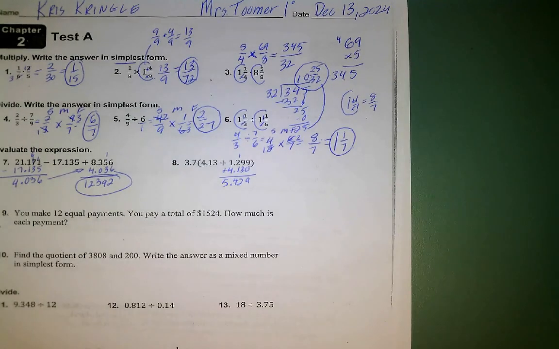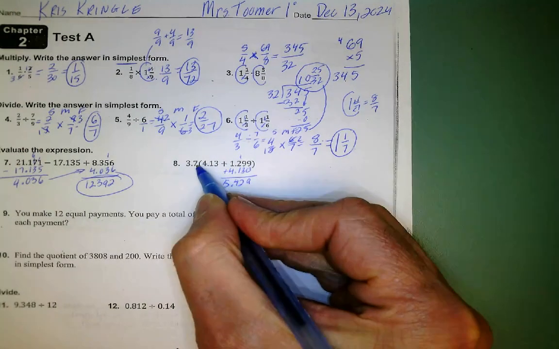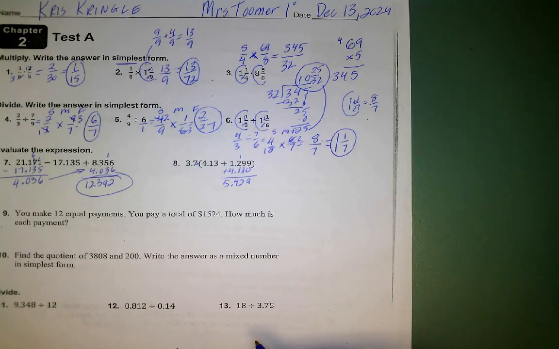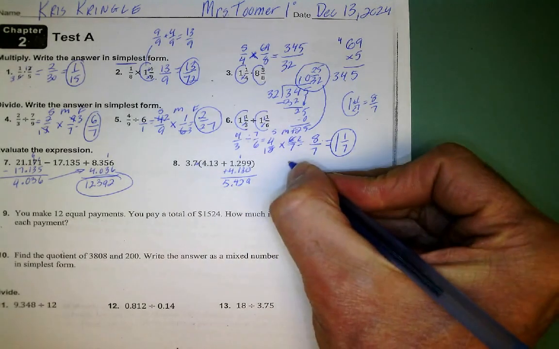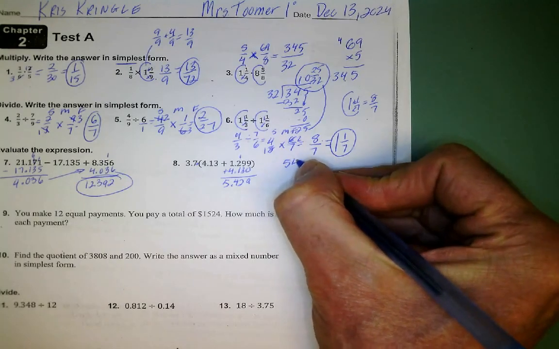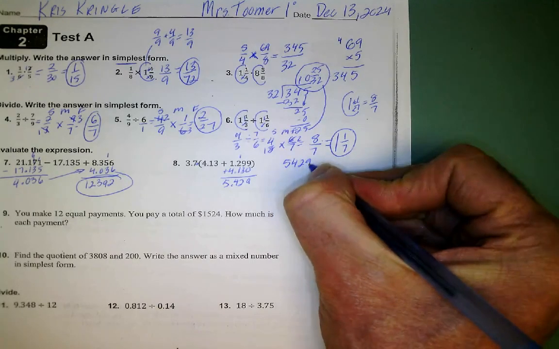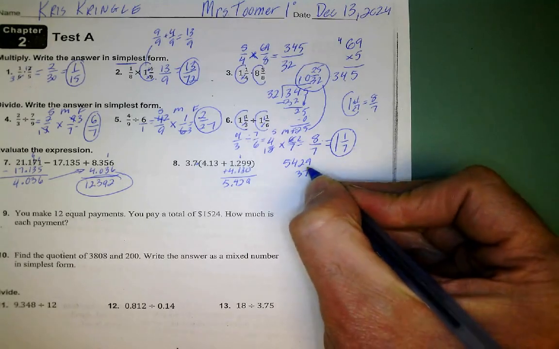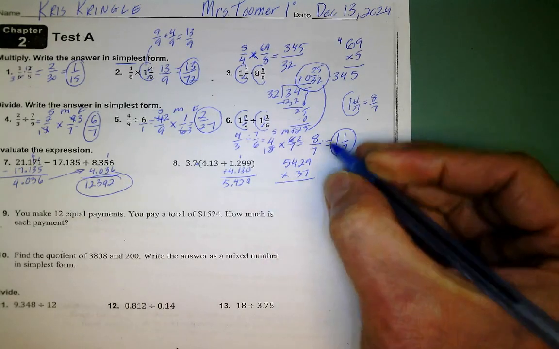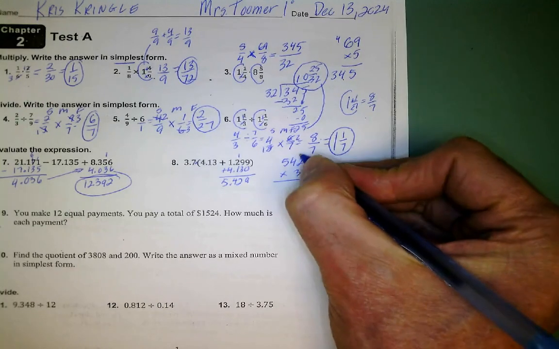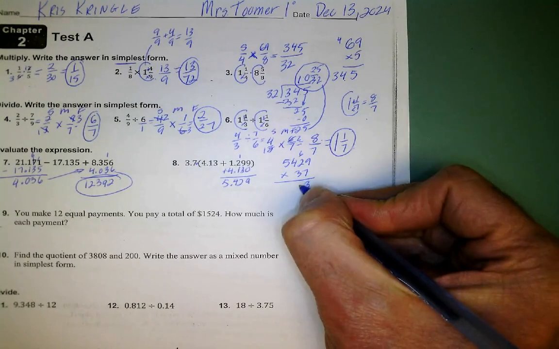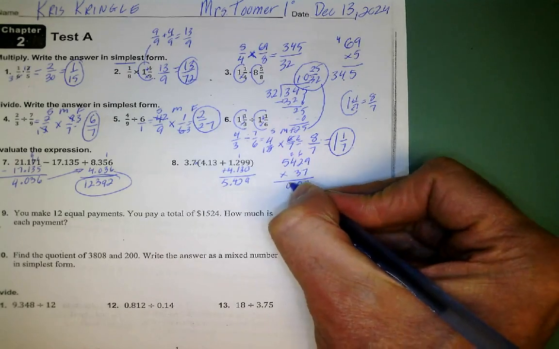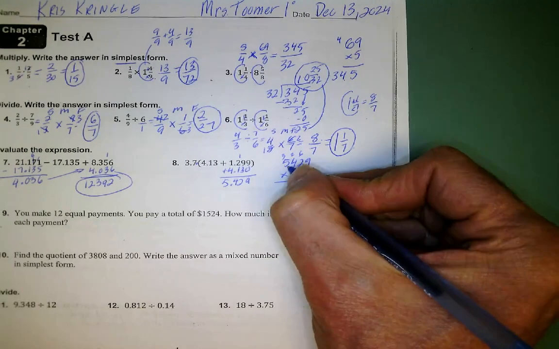Now, don't forget, I have to take that and multiply it by the 3.7. Okay? Now, when I multiply decimals, my first step is I pretend there's no decimal. And then I go multiply. So I'm thinking this is 5,429 times 37. 7 times 9, 63. 14 and 6 is 20. 28 and 2 is 30. And 7 times 5 is 35, plus 3 more is 38.